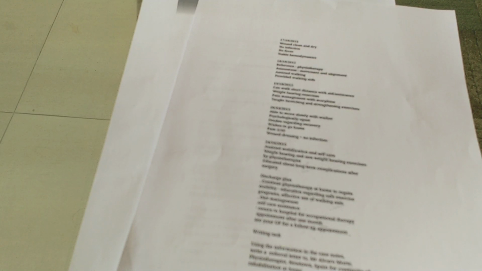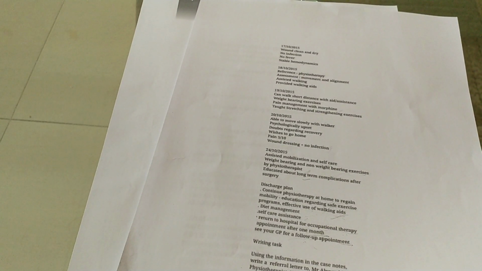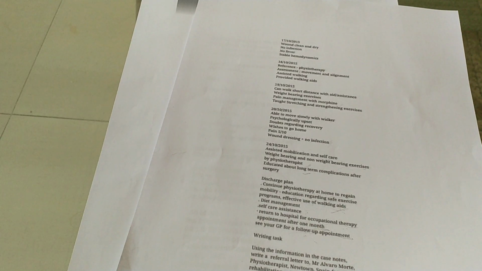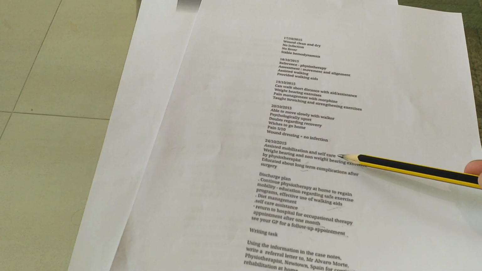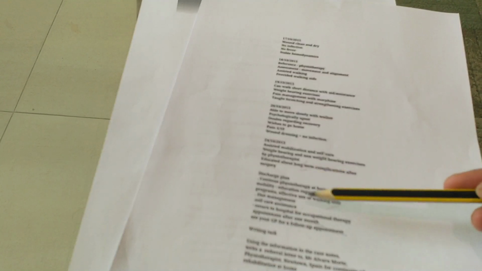Then the treatment we have already mentioned here. Then what is his current condition? We can write here: Currently, Mr. Marquina has attained a good recovery. Now he can ambulate with the aid of a walker and is able to perform personal care. Here it's mentioned self-care, I paraphrased as personal care. Mobilization is paraphrased as ambulate.